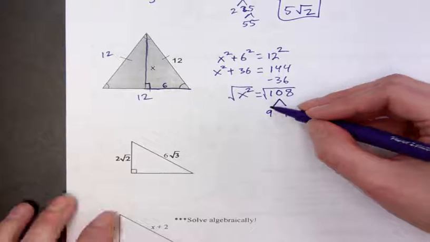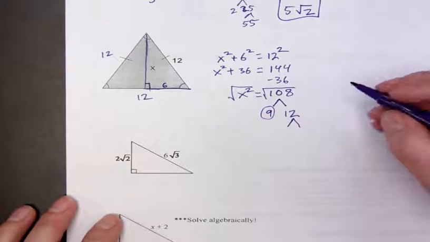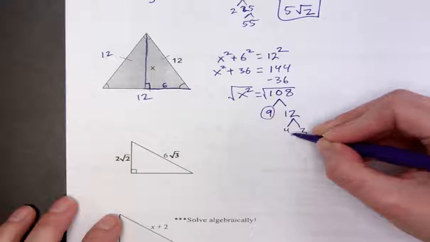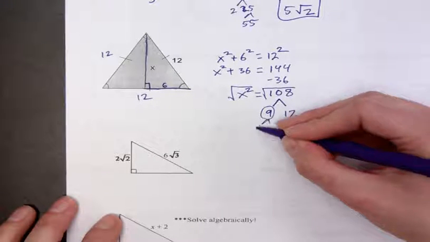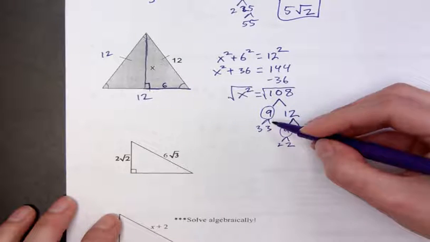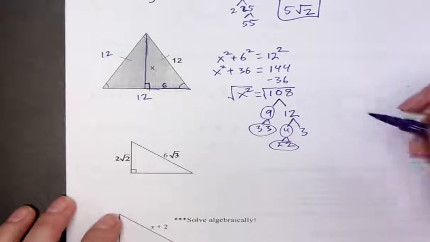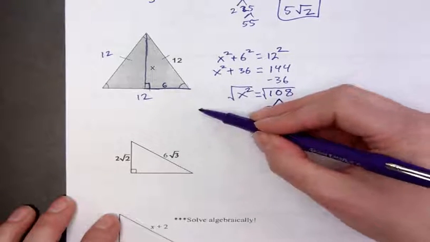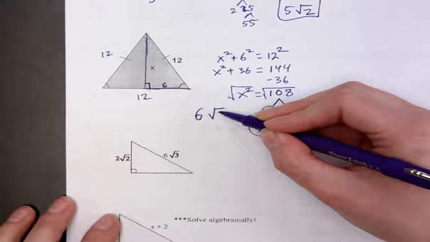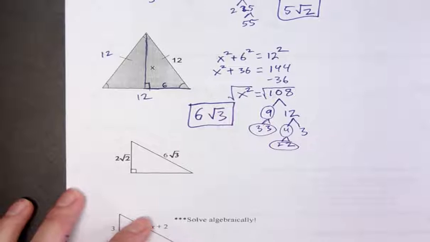Okay, so 9 is one perfect square we can pull out. Does 12 have a perfect square in it? Yeah, 4 and 3. So there's our other perfect square. The square root of 9 is 3, the square root of 4 is 2. What do we do when we have to multiply them? So it becomes 6 root 3. I did that kind of fast. Are y'all with me on that?